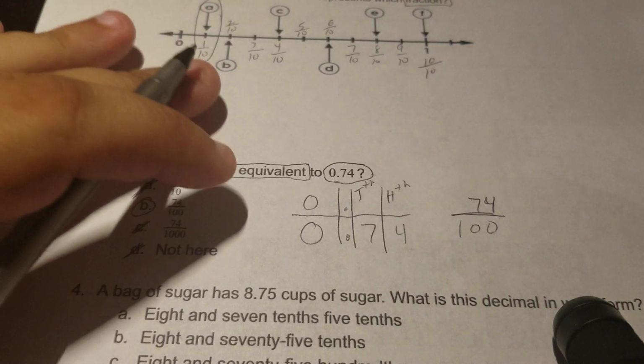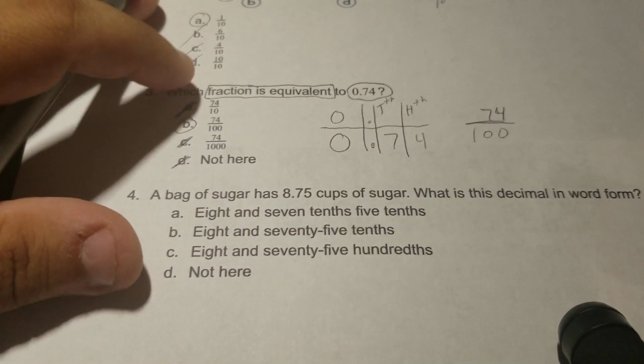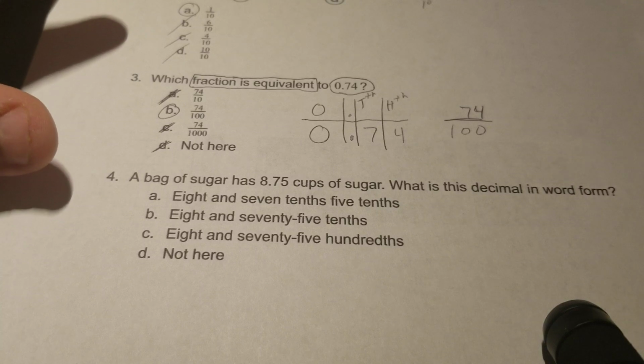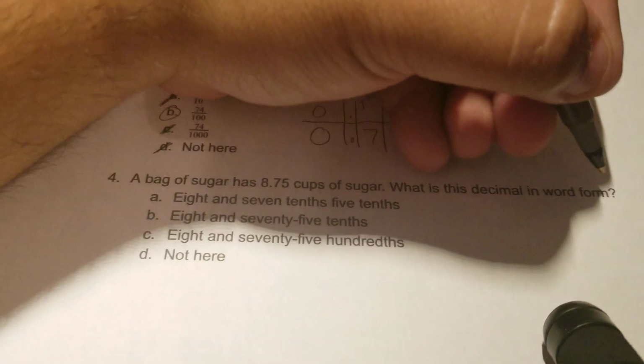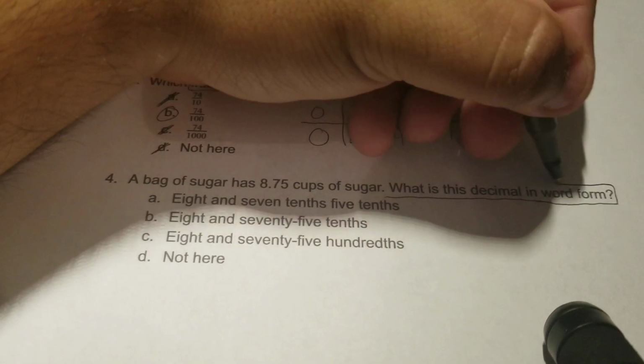All right, number 4. A bag of sugar has 8 and 75 hundredths cups of water. What is this decimal in word form?